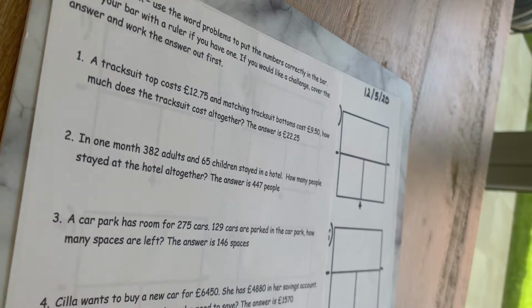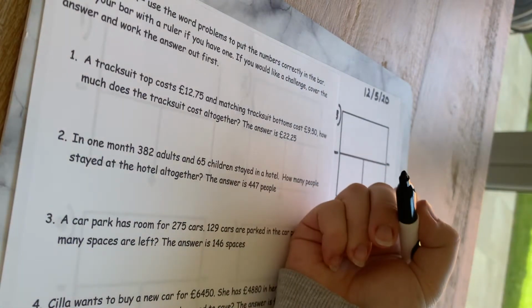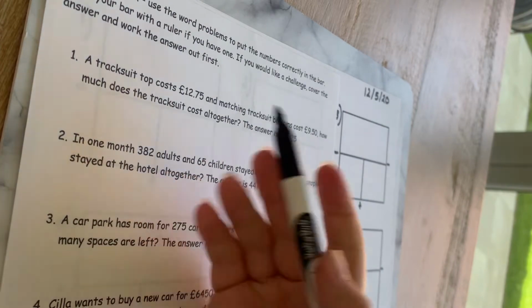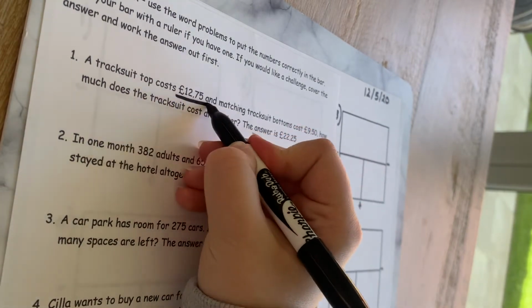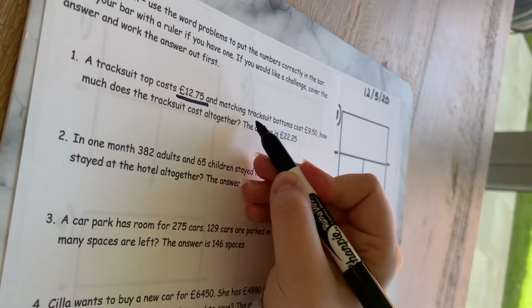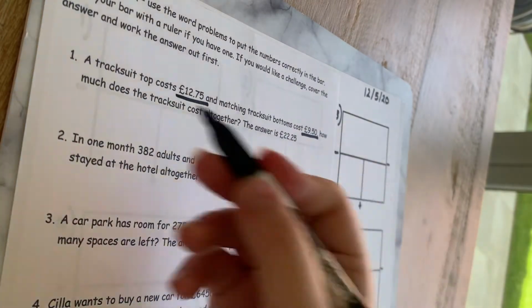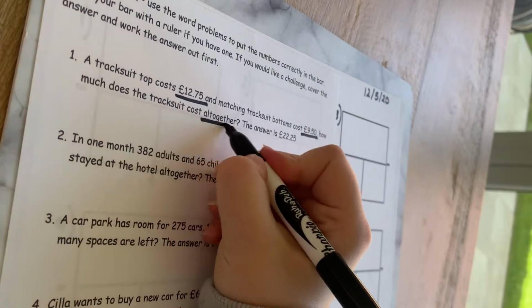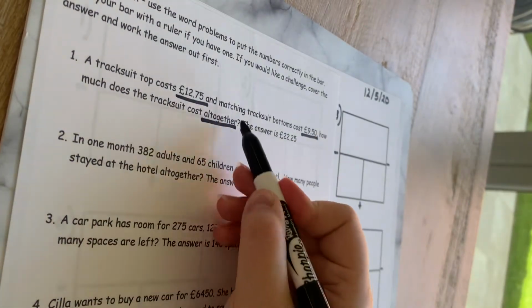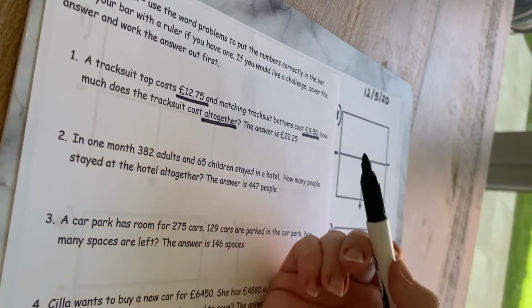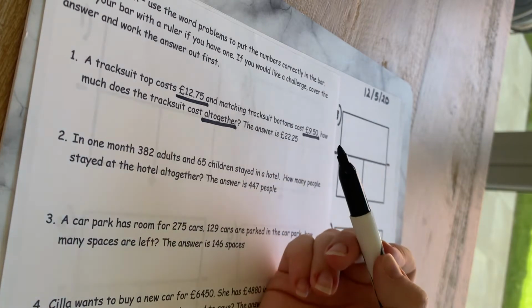so we know that we're using them correctly. So question number 1, we've got a tracksuit top cost £12.75 and matching tracksuit bottoms cost £9.50. How much does the tracksuit cost altogether? This word altogether is really important in this number sentence because it tells me that I'm adding together.